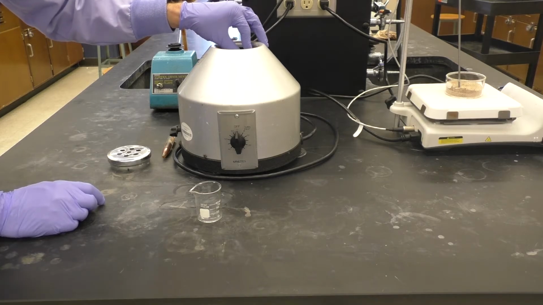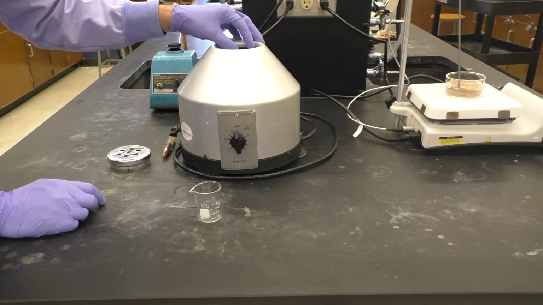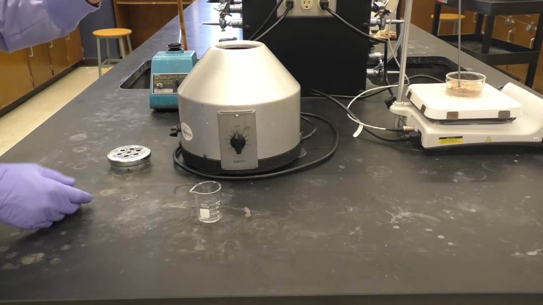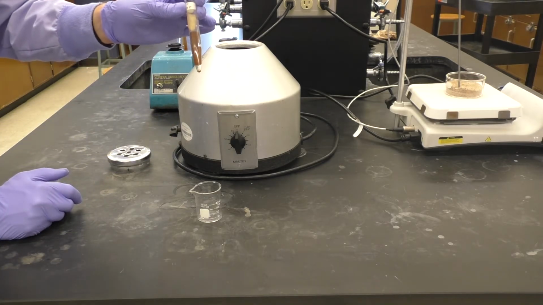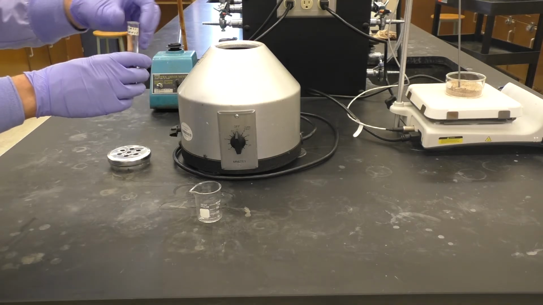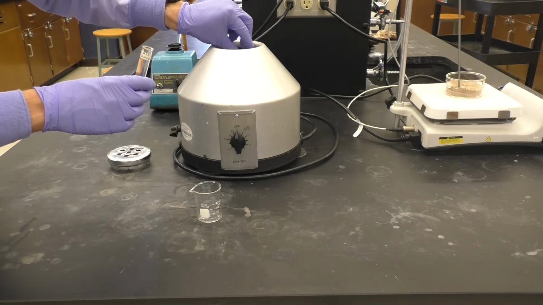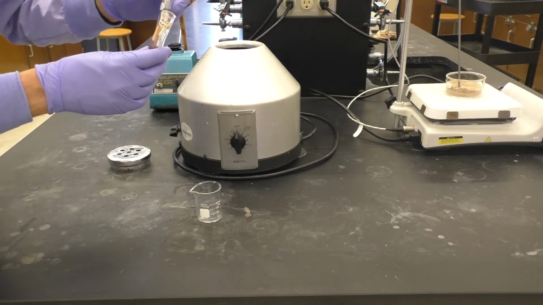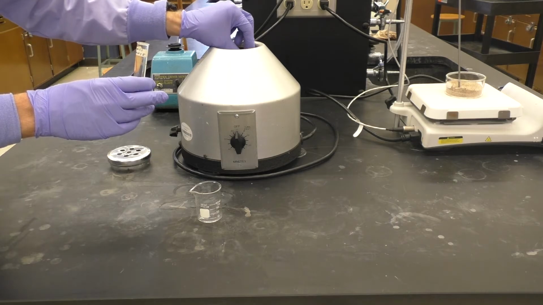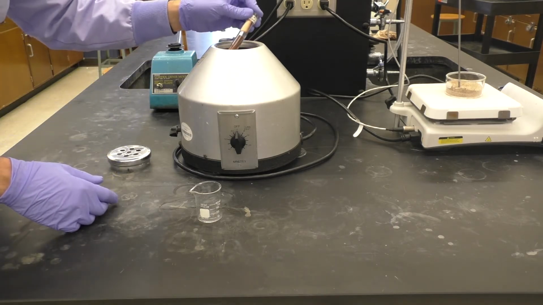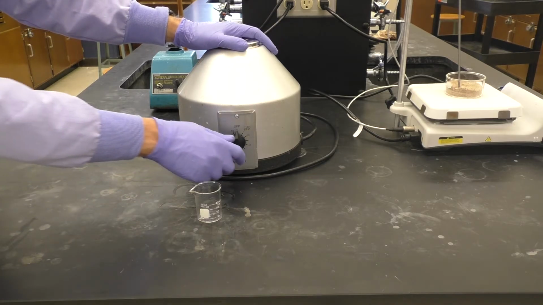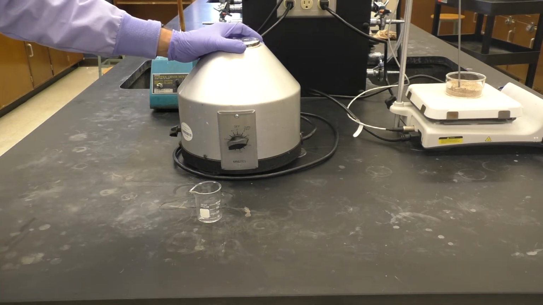Now, anytime you use a centrifuge, you need to make sure that the centrifuge is balanced. And so directly opposite that, I'm going to put something that's approximately the same weight. Here's another centrifuge tube with a couple corks that's approximately the same weight as the Craig tube with its plunger. I'll set that directly opposite it, close the centrifuge, and then simply turn it on and let it run for a little while.